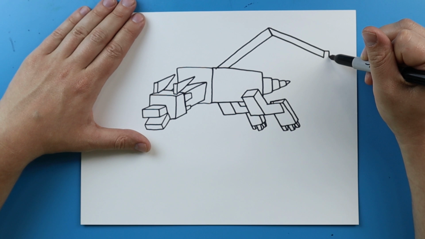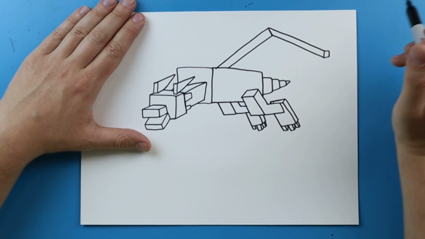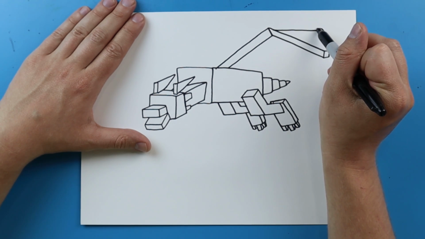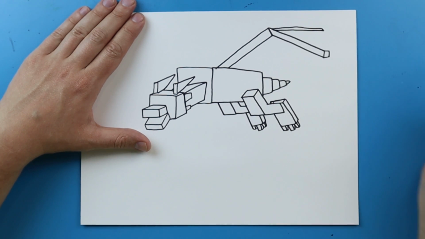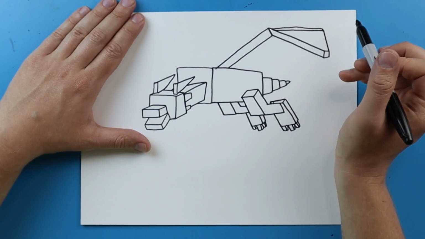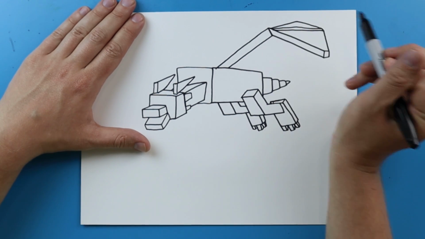Then I'm just going to put a little square shape at the end. Then right here, I'm going to make a little line that goes out, over, and then comes back real skinny. And then I'm just going to connect it right here. And then I'm just going to have it go up and then down, kind of like a triangle shape.